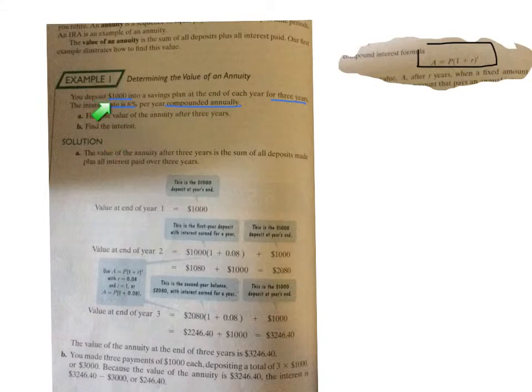So here we have $1,000, and for example, if you save $1,000 not in a bank account, if you just keep it at home, you put $1,000 in a box for 3 years, you're still going to have $3,000 with no interest. So the advantage of putting it into an annuity is you create interest, and we want interest. You want your money to work for you.